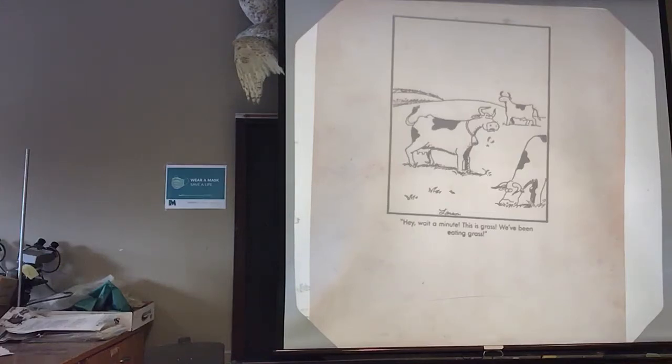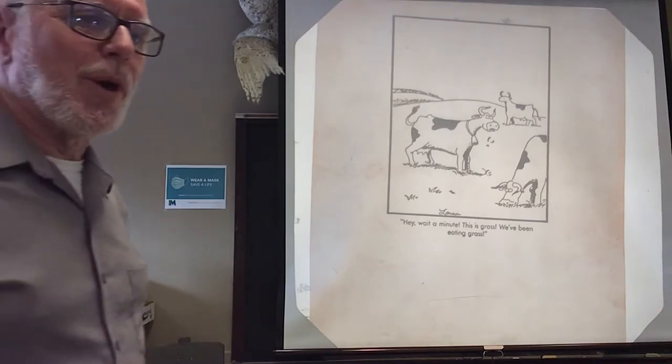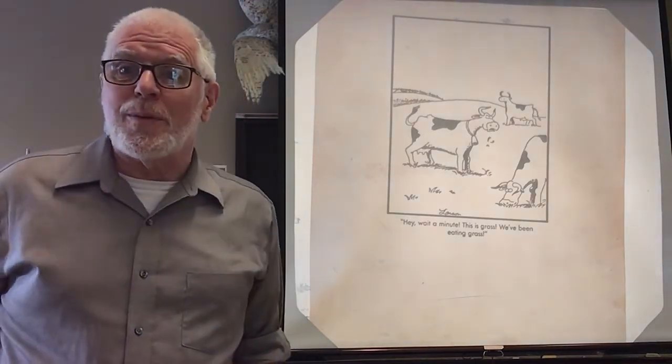Hey, wait a minute. This is grass. We've been eating grass. So, secondary or primary consumers, right? Secondary consumers when we eat them in a burger. Other primary consumers when we eat the bun.